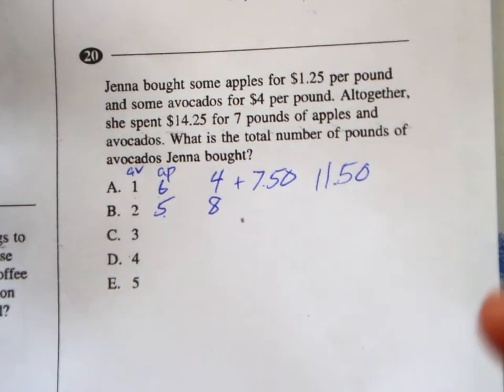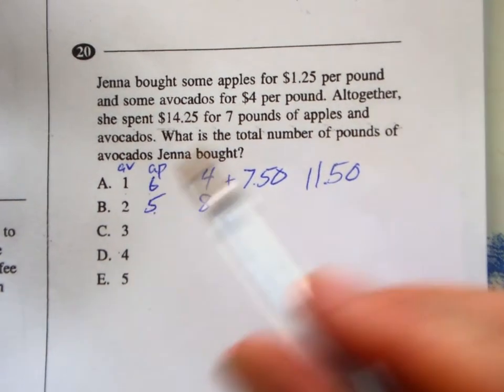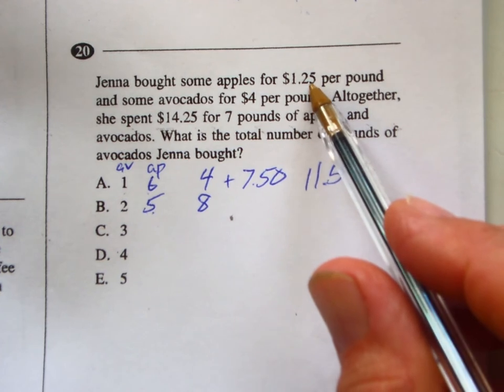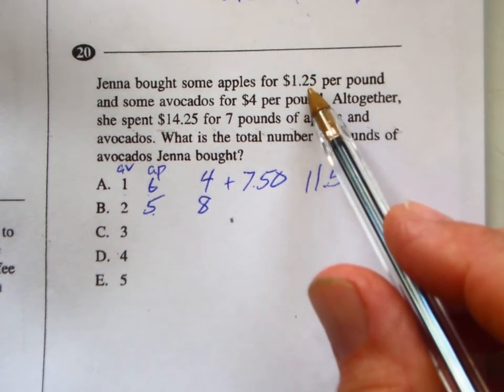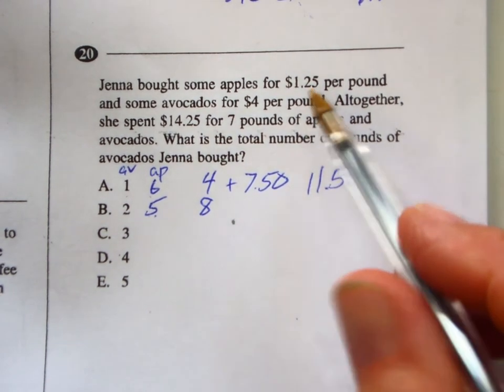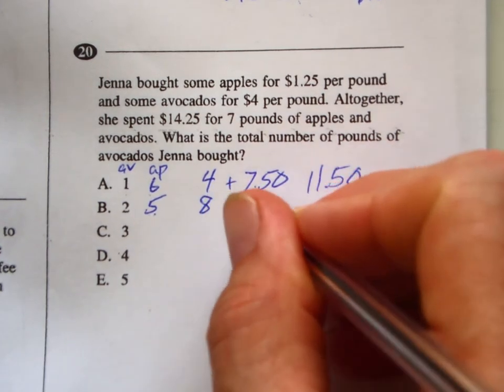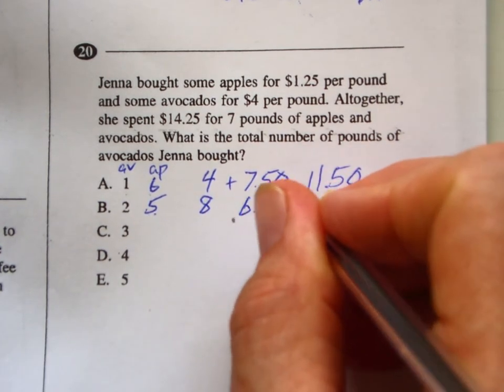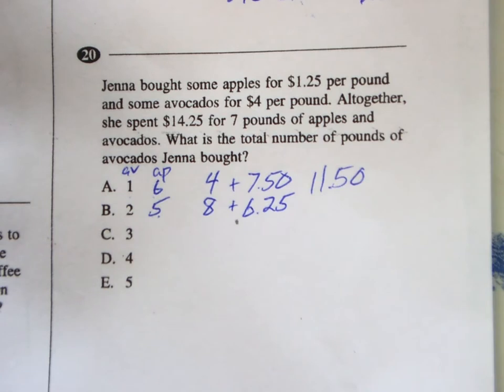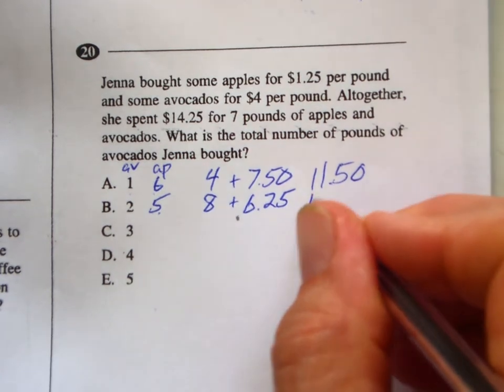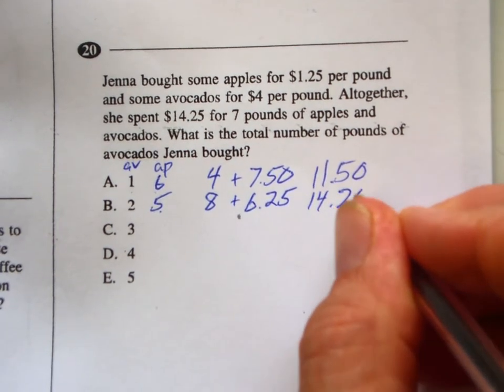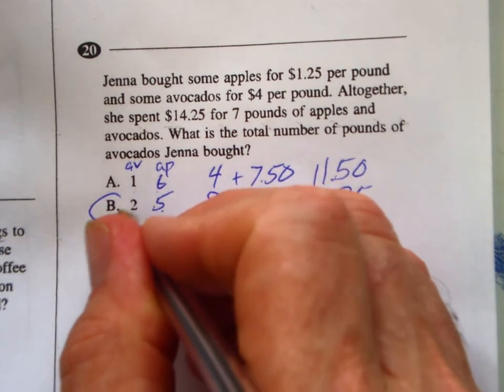5 apples is 5 times $1.25. That's $6.25. Now we add them, and what do we get? $14.25. We got the answer right there.